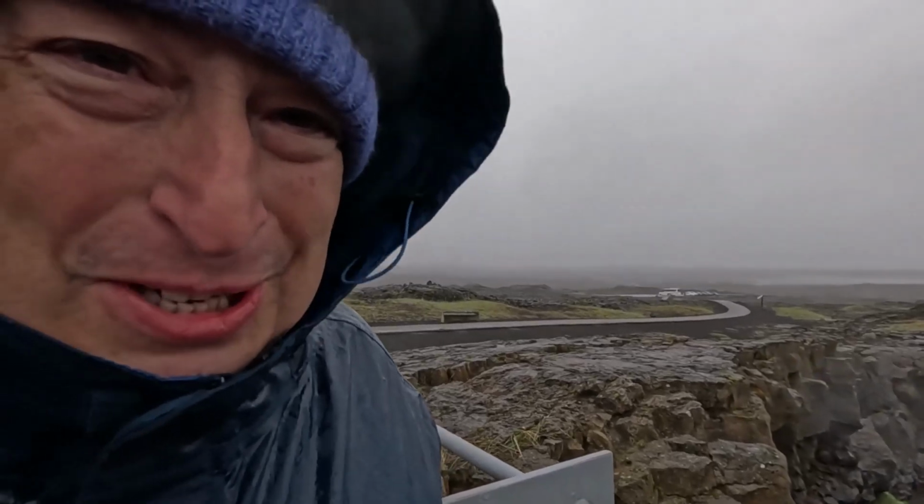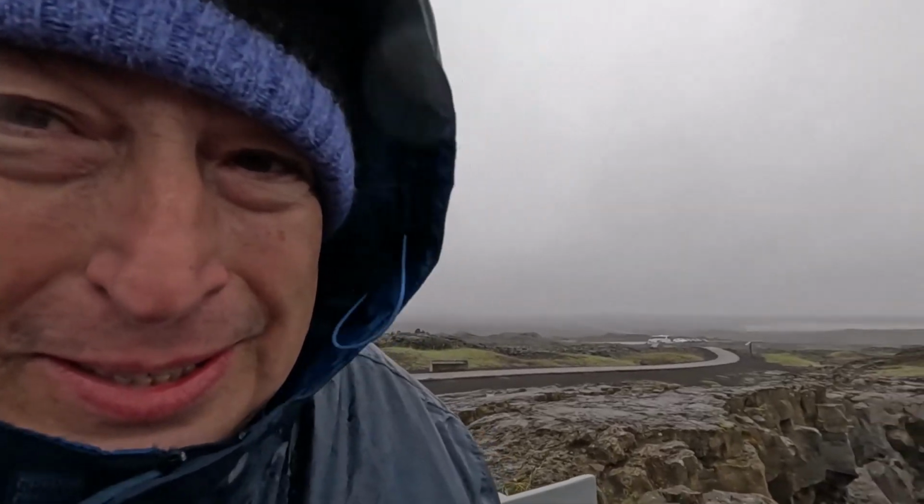So we're here at the Bridge of the Continents. It's where North America, there's a large fault that goes all the way down. We're in a graben. The fault goes down about 20 kilometers, and there's a little microplate here, and it's all part of the rifting where North America is separating from Eurasia.